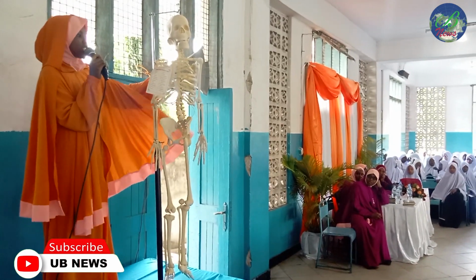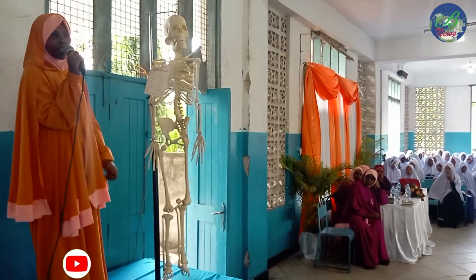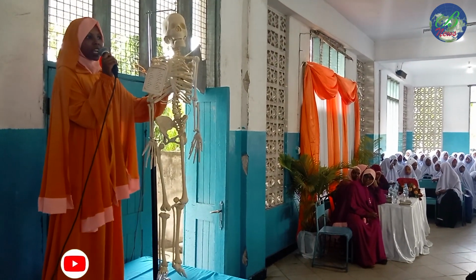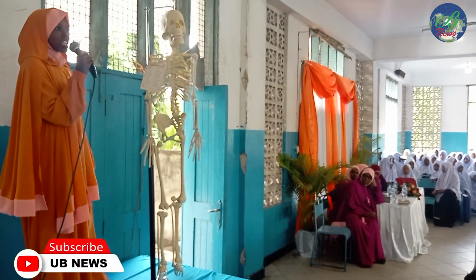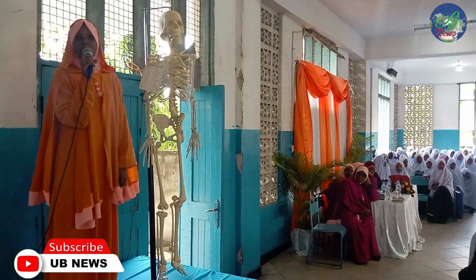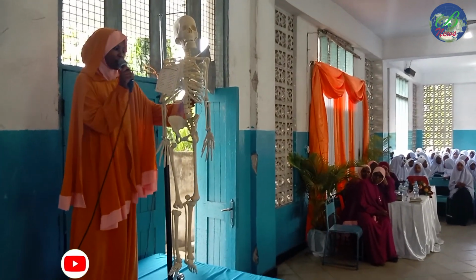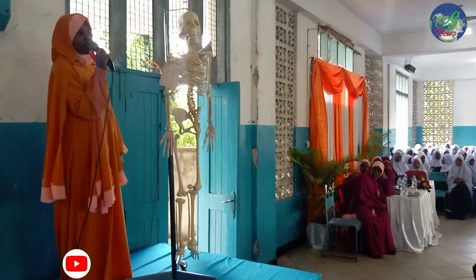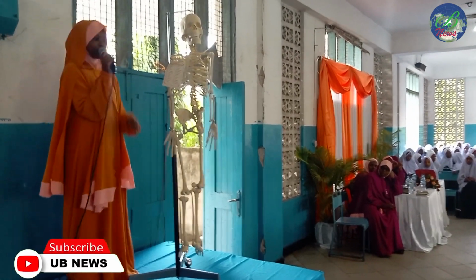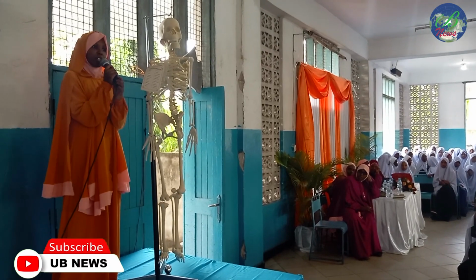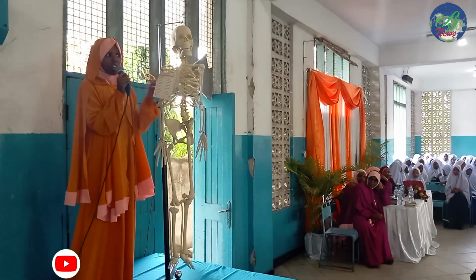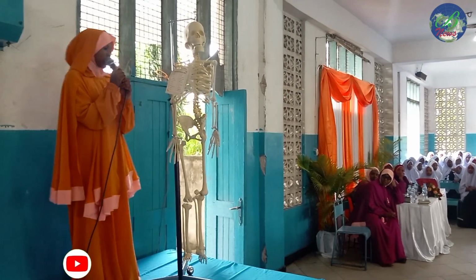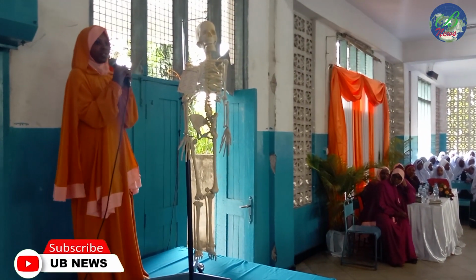This vertebral column is divided into five parts. First is cervical. Cervical are found here around the neck. They are 7 in number. There is thoracic vertebrae. These vertebrae are 12 in number and they are found in the chest region. And the third is lumbar. These are 5. They are found around the abdominal region. Here above are lumbar vertebrae. They are 5 in number, found in the abdominal region.